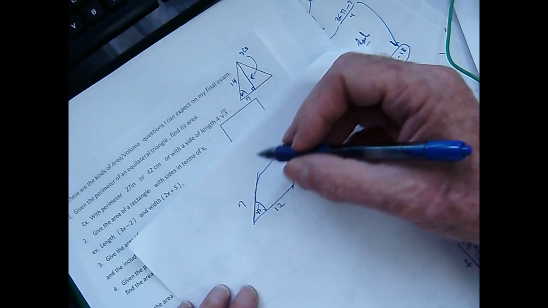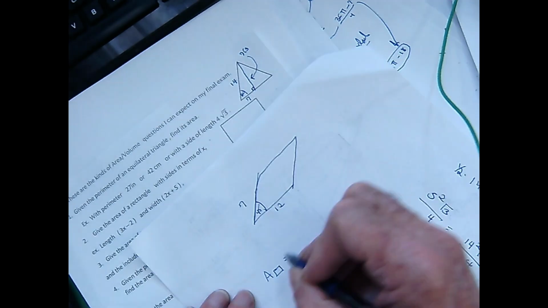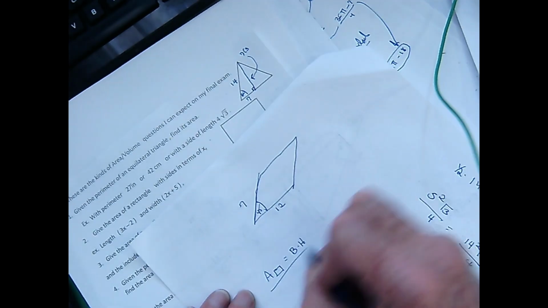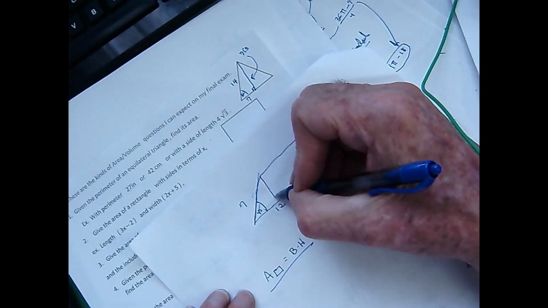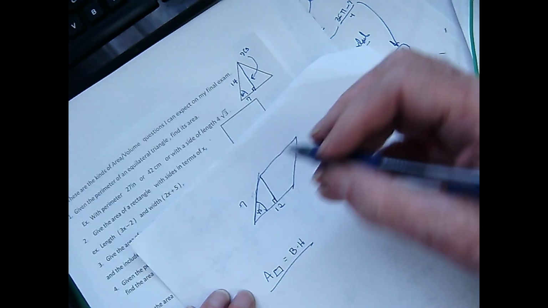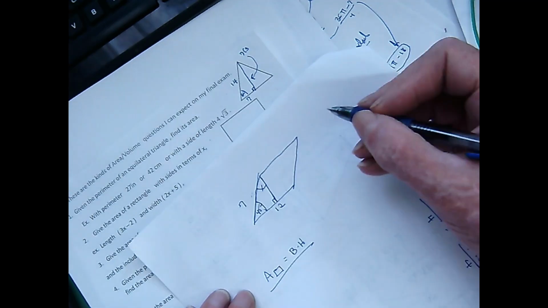And I need an altitude. I need to remember that the area of a parallelogram is base times height. And no, that 7 is not a good height, but this would be a pretty good height right there. And that creates a 45, 45, 90 when we drop that altitude. And I got to find the length of that height.